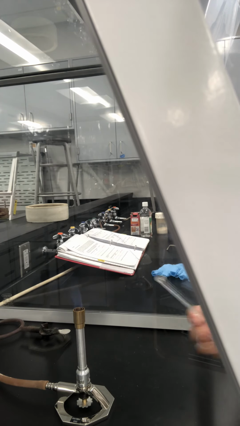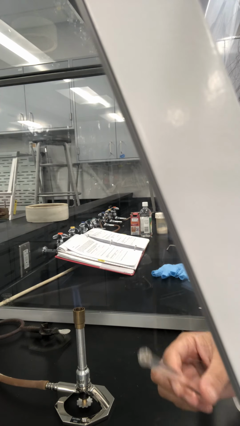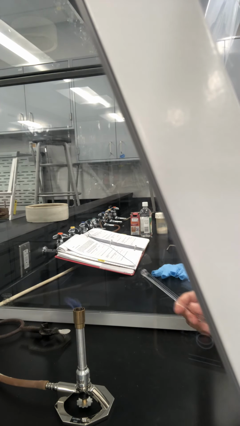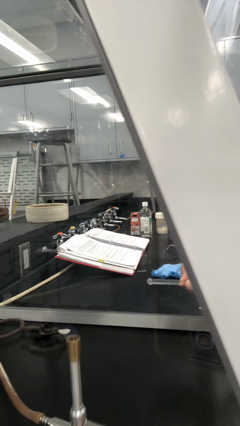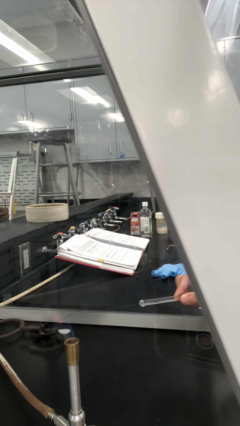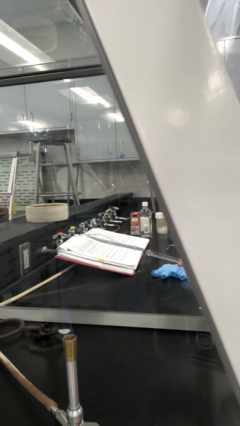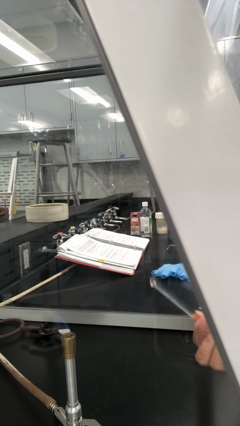Okay, part C of the experiment. I have the flame test wire. It's a nickel wire. When I put this in the flame, it gets glowing hot. See, so hot. It's hard to show here. Can you see that glow? And if I remove it, it's back to like this.